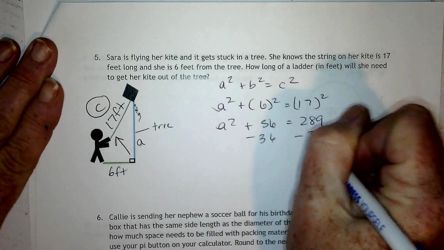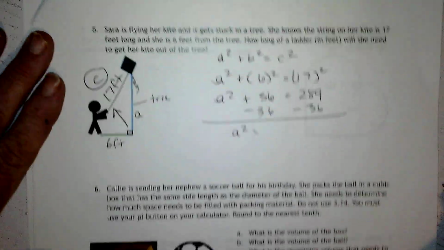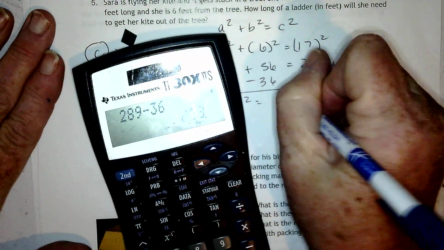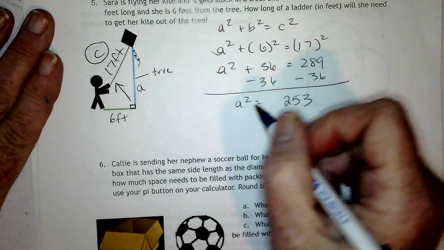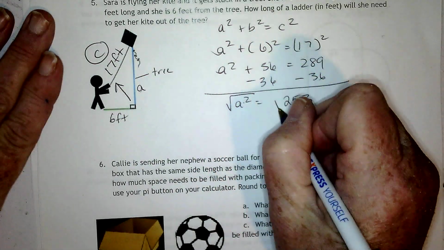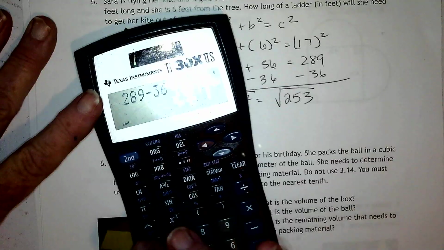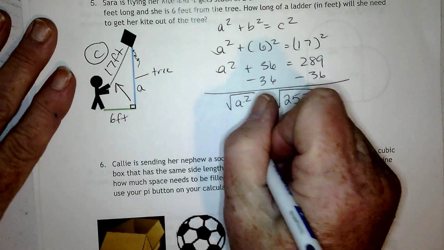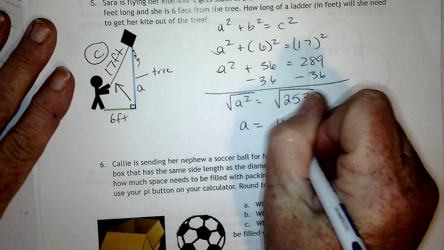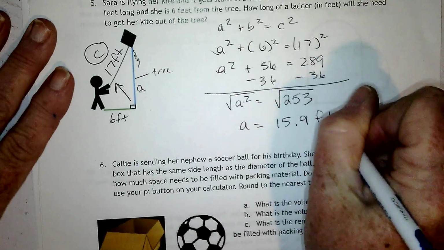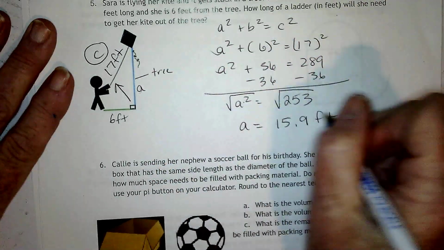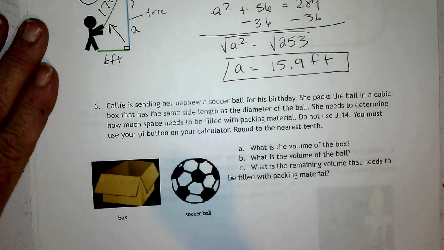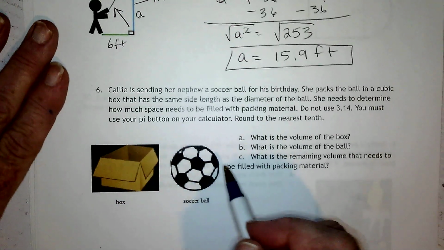Subtract 36 from both sides. 289 minus 36 is 253. To solve for a, we have to take the square root, which is the opposite of a square, of both sides. So the square root of 253 is 15.9. And this is feet. That works. If you answered with 16 feet, I would have accepted that too, because ladders don't come in 0.9 feet. So if you understood that, that makes sense to me.